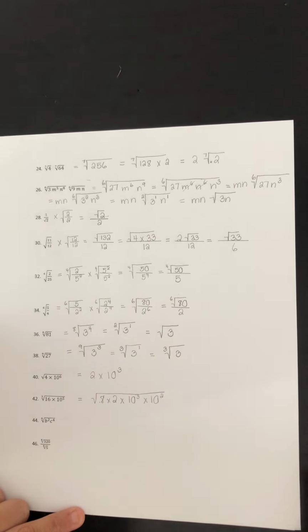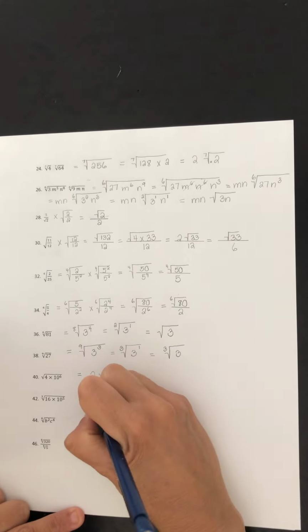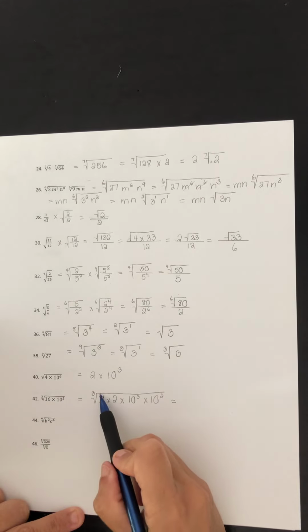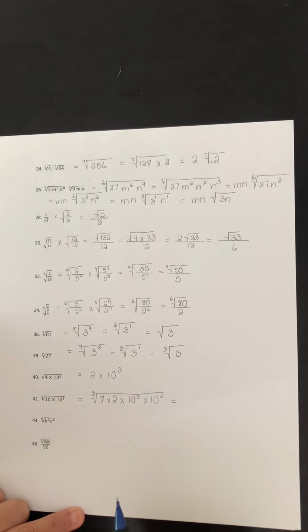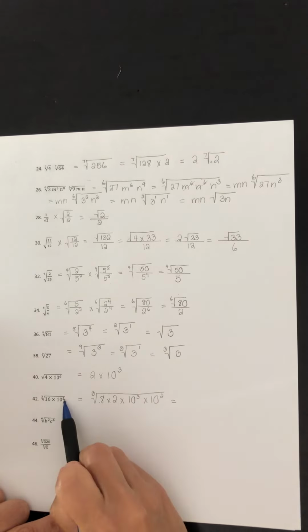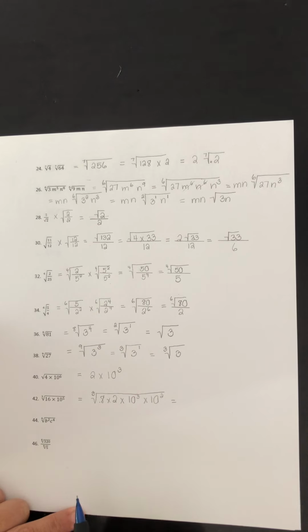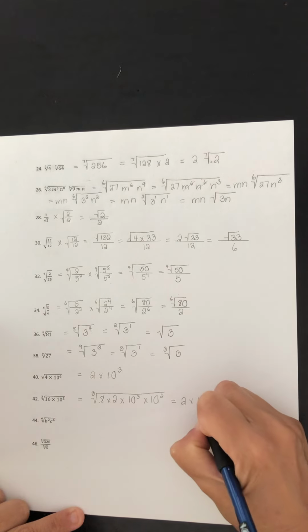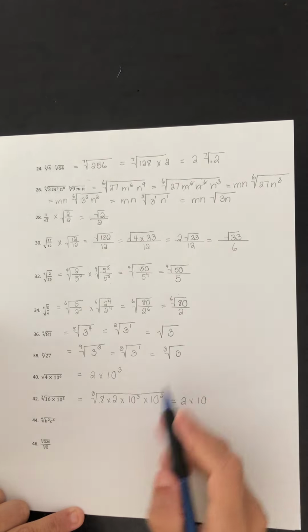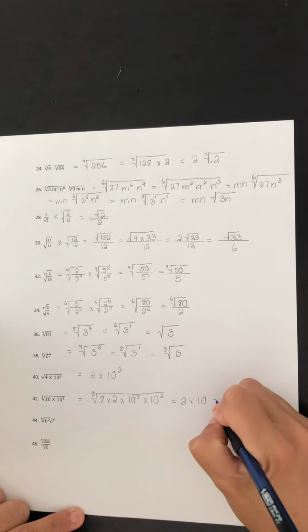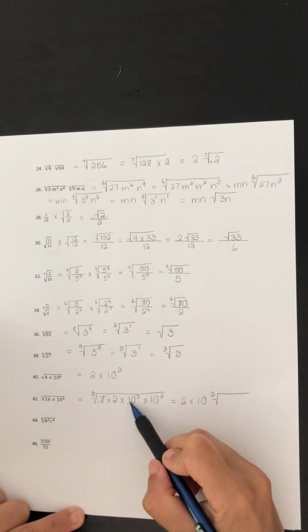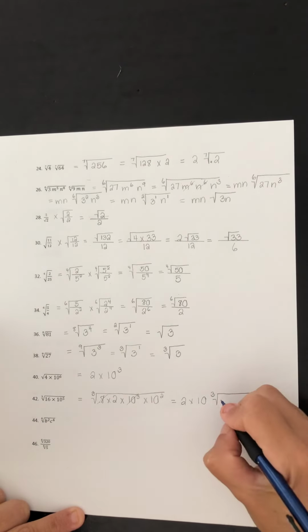Okay, so now we've identified the perfect cube factors of 8 and 10 cubed. Again, check. 3 plus 2 is 5. So now we can do this. The cube root of 8 is 2. And the cube root of 10 cubed is 10. So left under our cube root sign, we've already handled this, and this will be 2 times 10 squared.